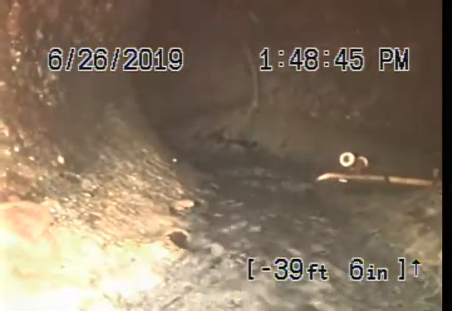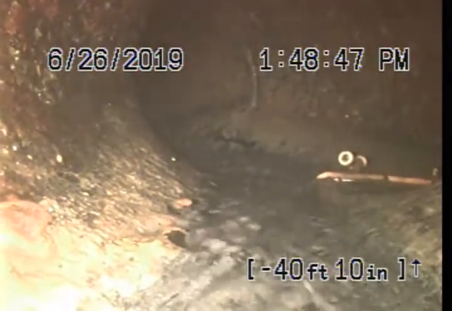Alright. Now we're going to be making a small turn, and this is where we start running basically along the front side of the property.